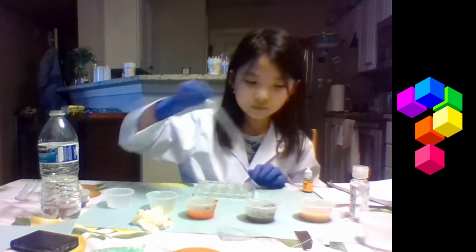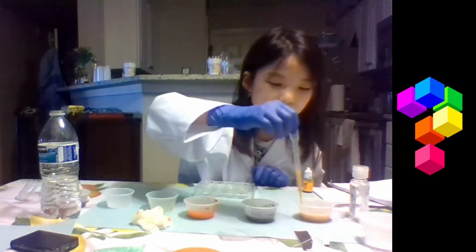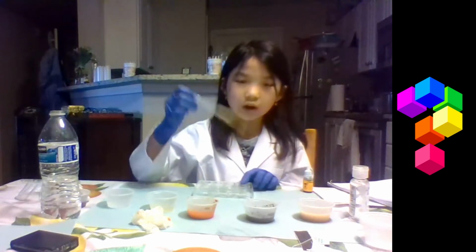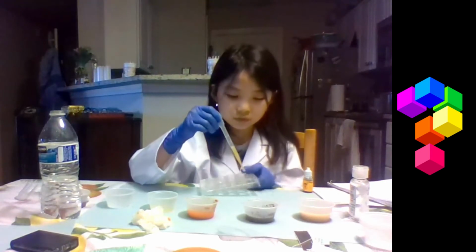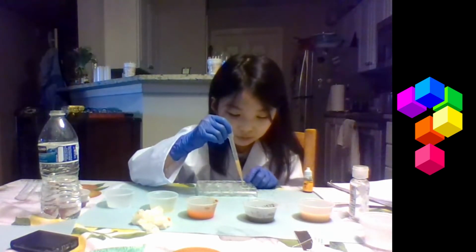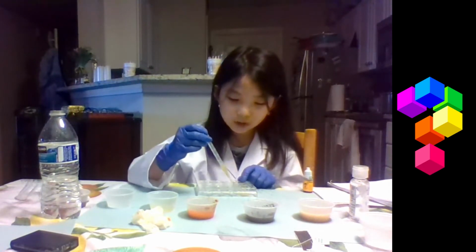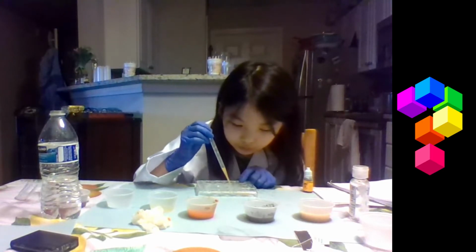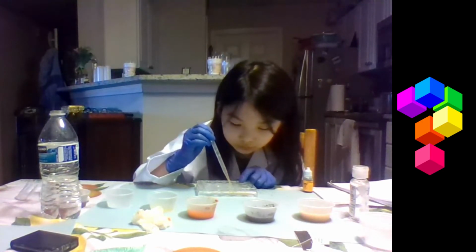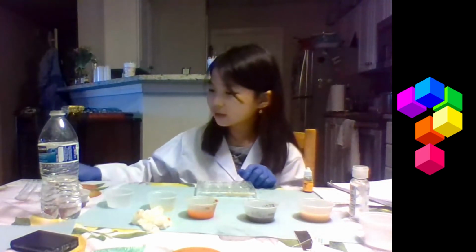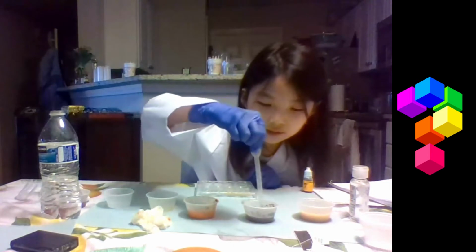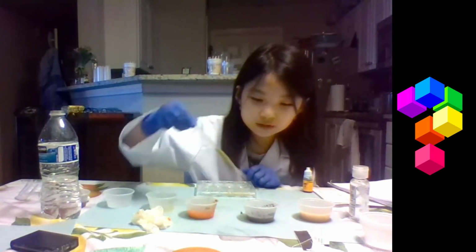Okay? Now first, I'm going to be putting coffee candy dissolved in water, first 20 drops, and another 20 drops in the second one. After that, I'm going to add tea in the next.